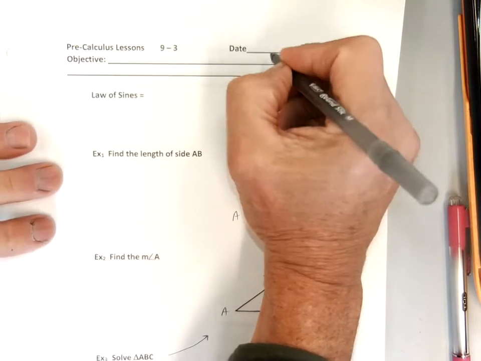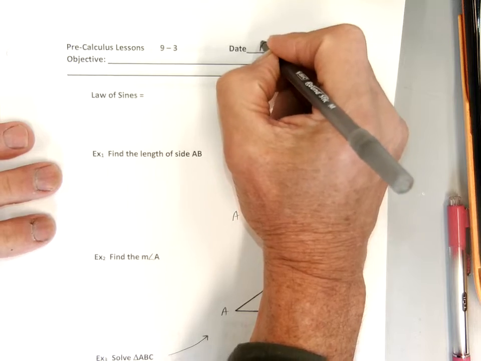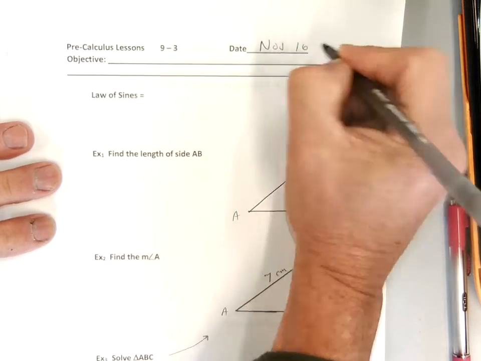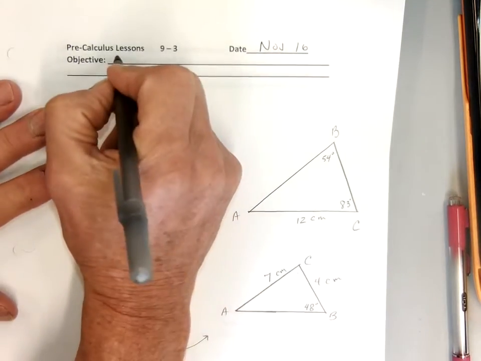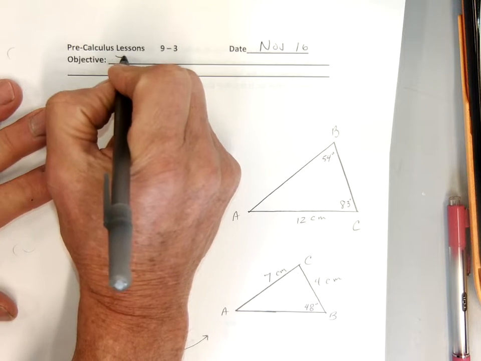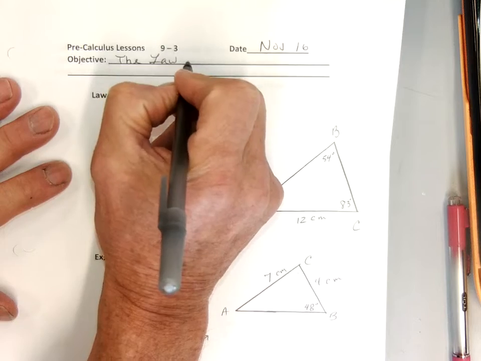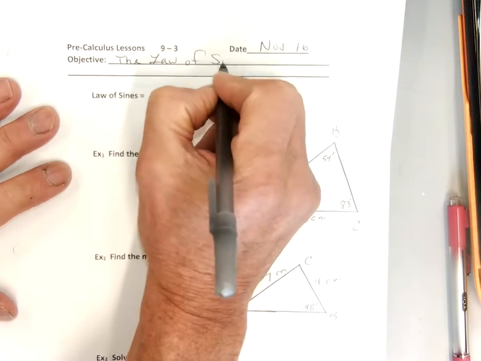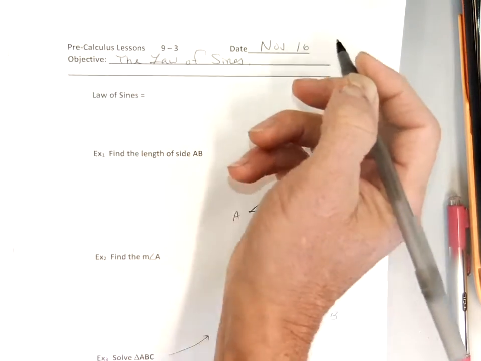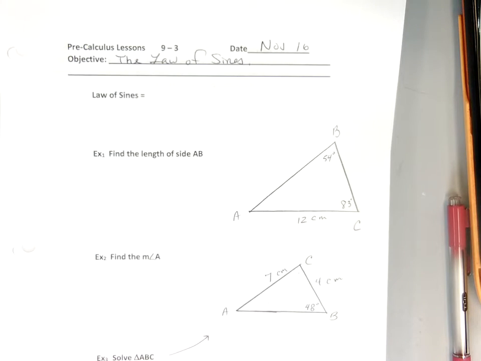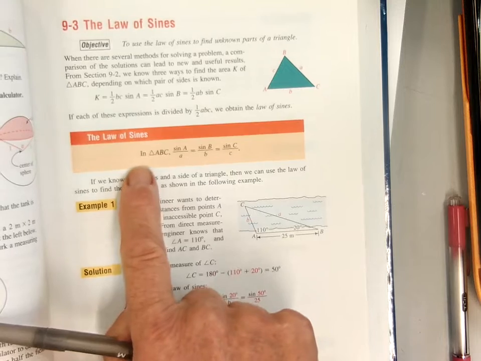Anyway, today is Tuesday, November 16th. And what I want to talk to you about today is the law of sines. So in the book, it kind of gives you what they do as law of sines.